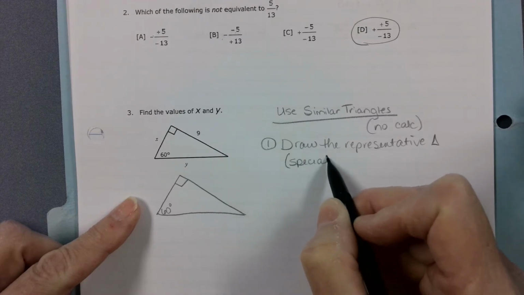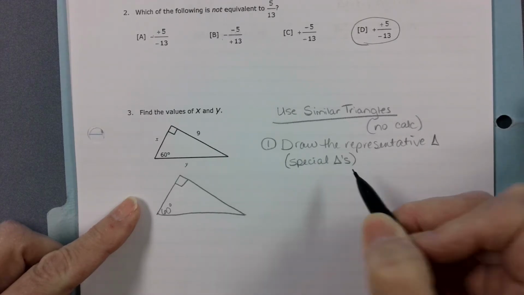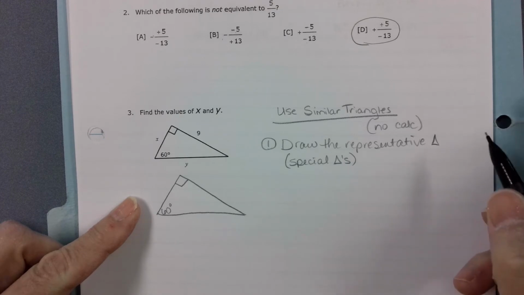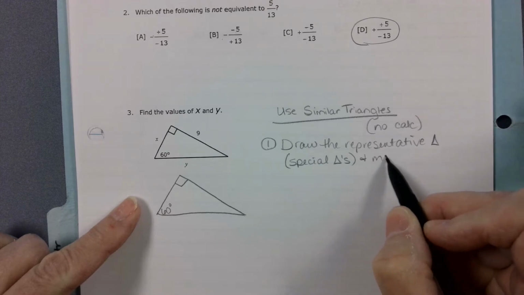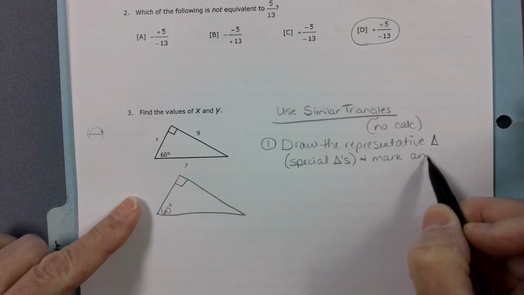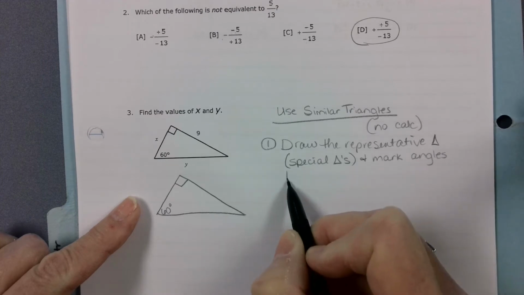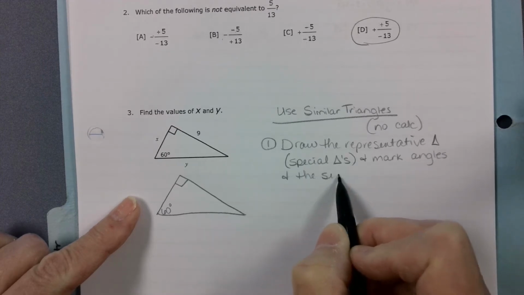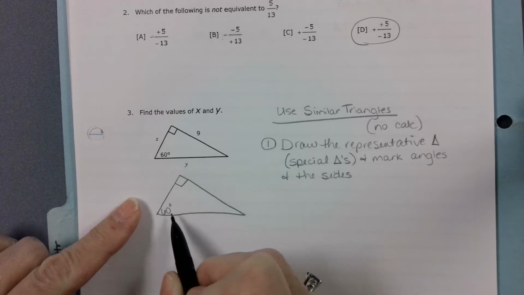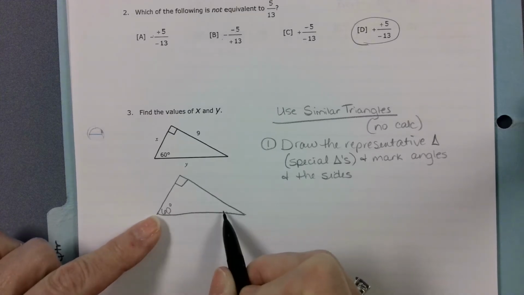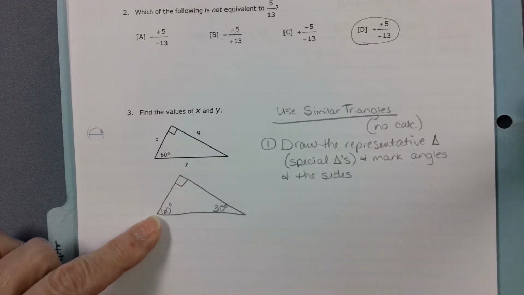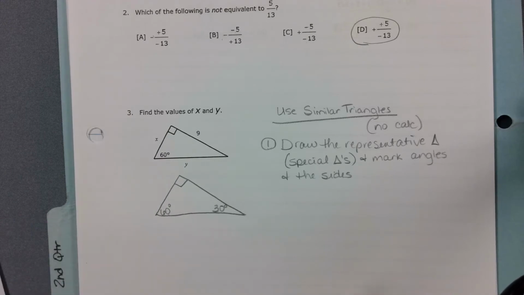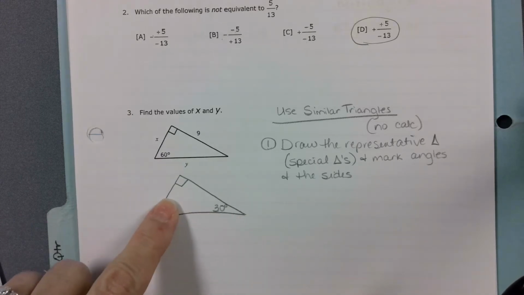Now, there's 2 different kinds of special triangles, right? We'll go over those as we go. And mark the angles and the sides. So if this is 60 degrees, then this angle right here has to be what? 30. So in our special 30, 60, 90 triangle, across from 30 is what?